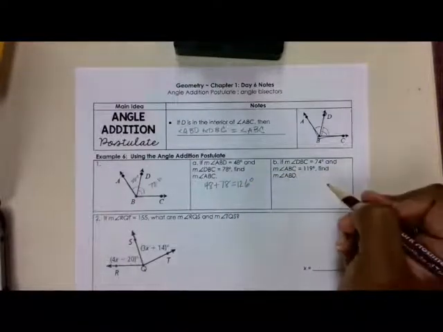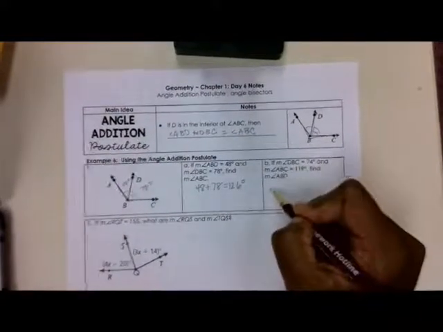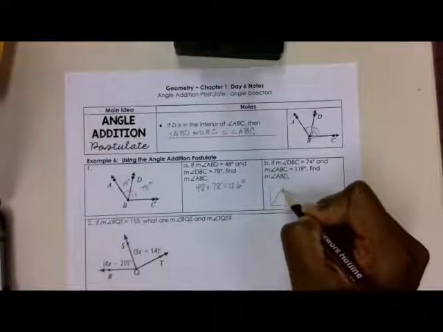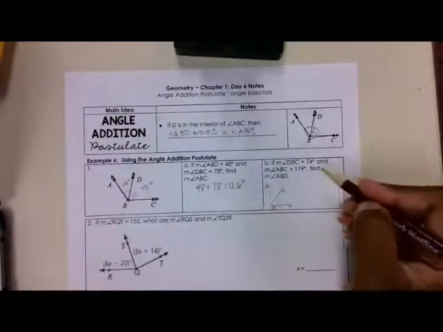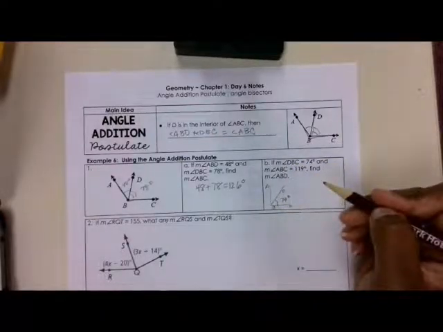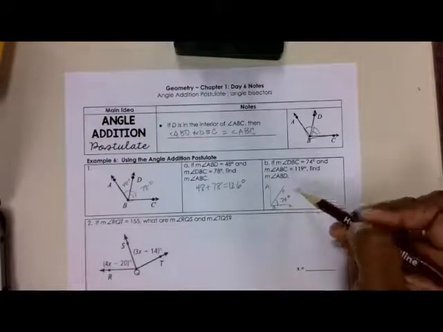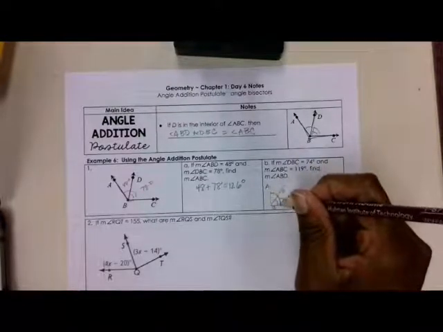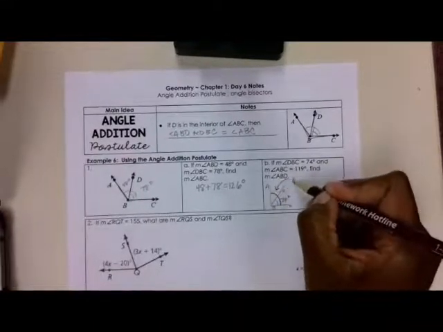Alright, so, next one. If DBC is 74, I'm going to redraw here. So DBC is 74, and ABC is 119. ABC is the whole thing, so I'm going to mark this as the whole thing. Do you see that? That's 119.